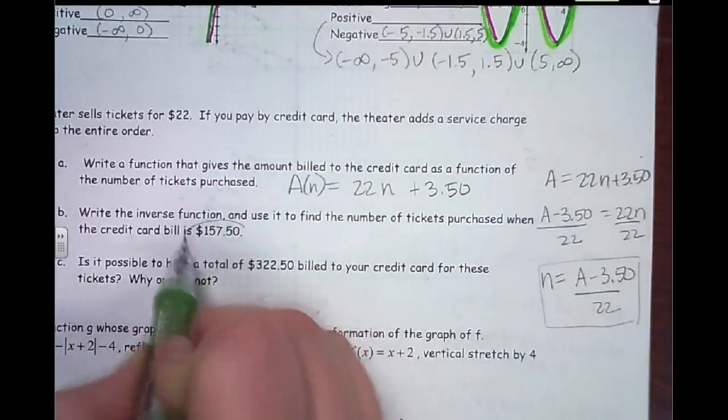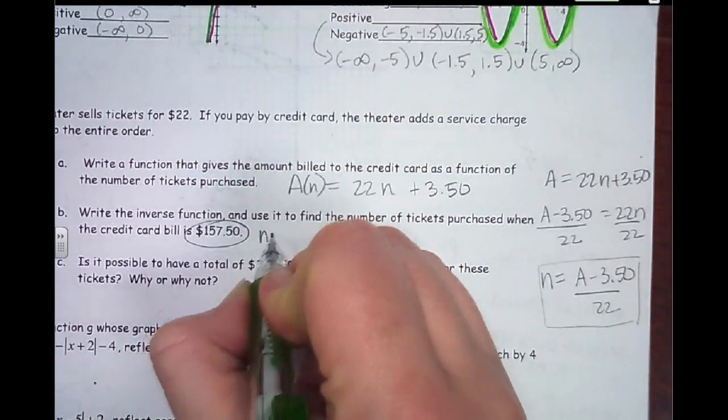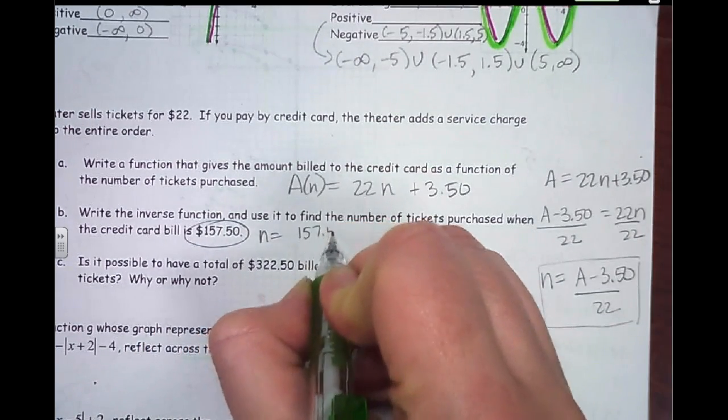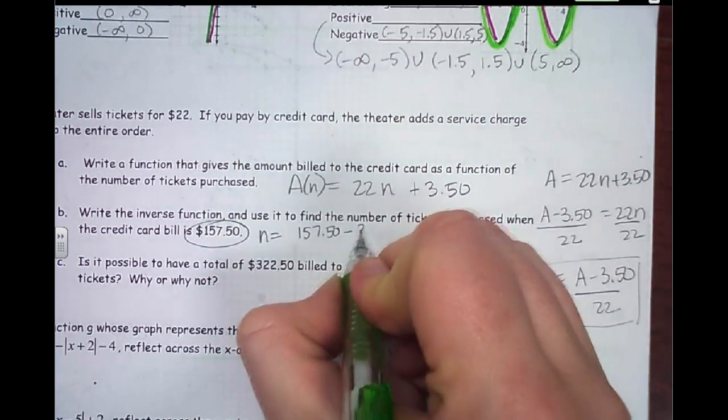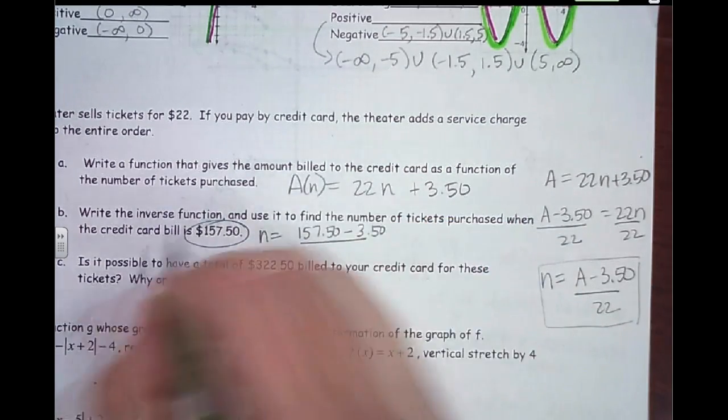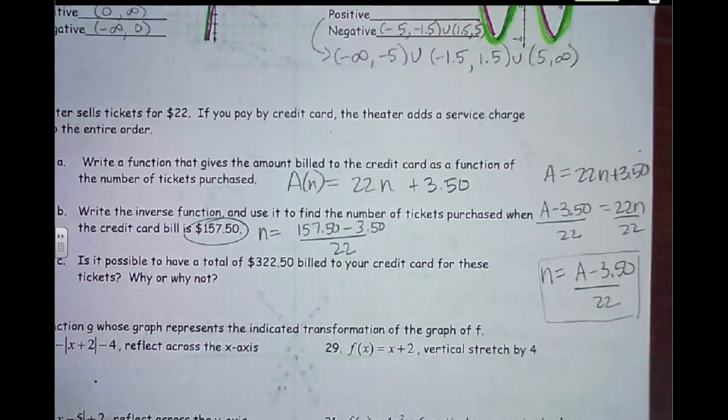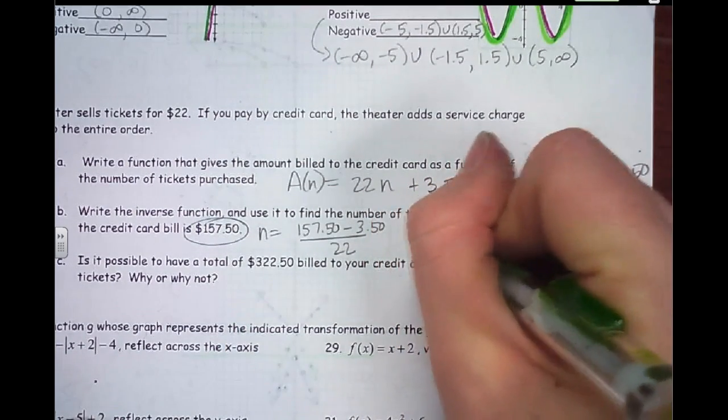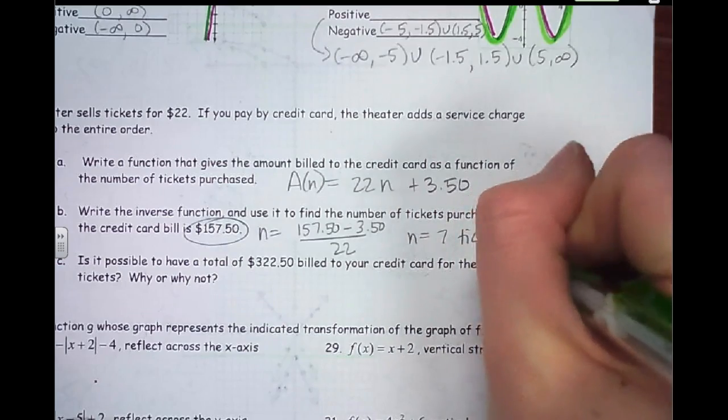So this is the amount. So I put that in for a. So n equals $157.50 minus $3.50 divided by 22. And you're probably going to calculate for that. So n equals 7. So 7 tickets purchased.